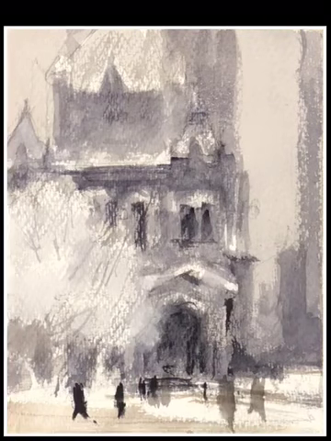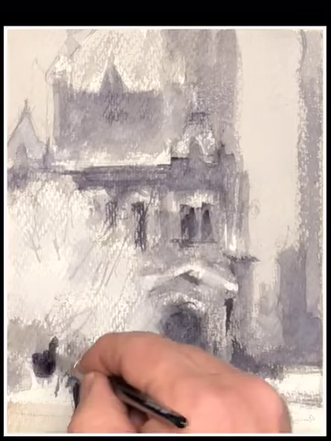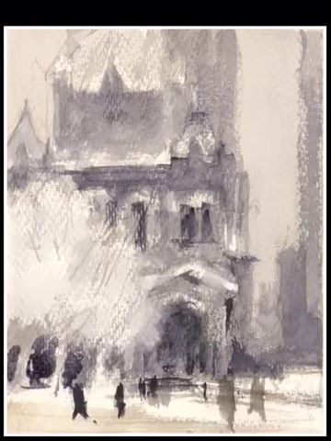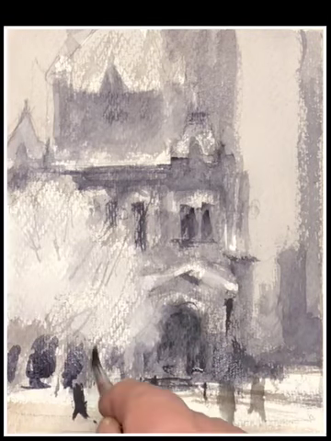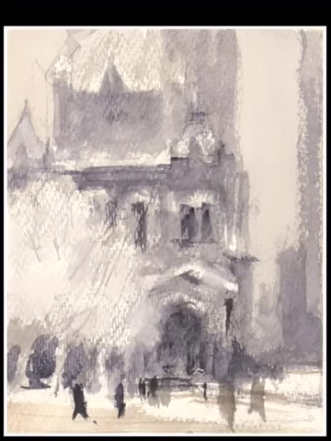I'm also engaging my imagination and realizing that I need to leave the edges of the rooftops a little lighter, or the branches of the trees a little lighter, certainly the foreground where the snow has fallen. These are things that I'm adding based on my memory and my imagination.